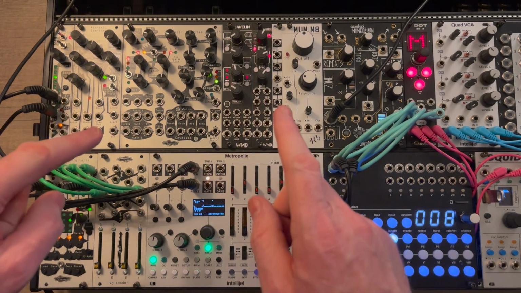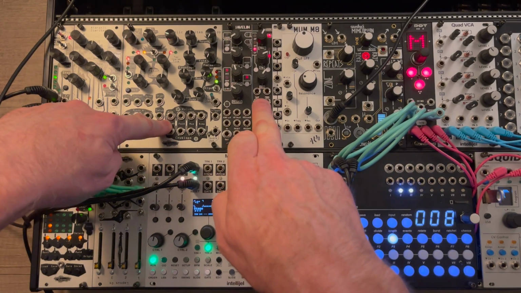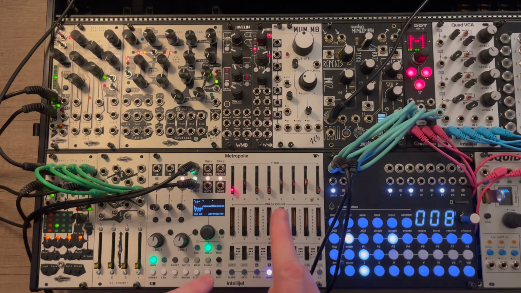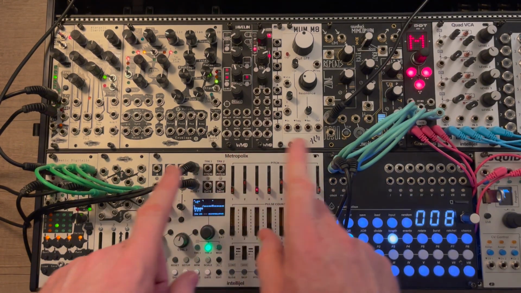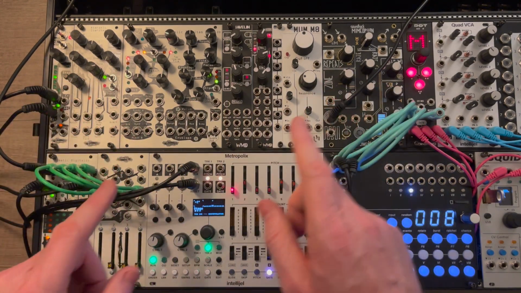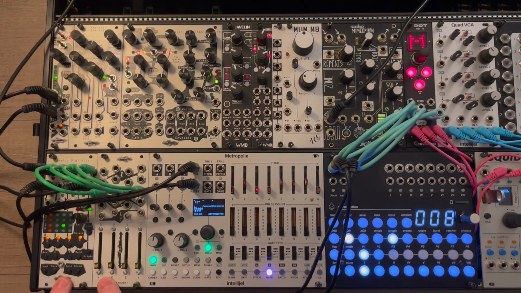So I'm going to keep it simple. All we're going to use is Loquelic, a filter, a sidechain kick. We may use Mimeophon, not sure yet. Little sequence from Metropolix. And if I keep it short, that'll be it. If I get carried away, we'll bring in some modulation here.